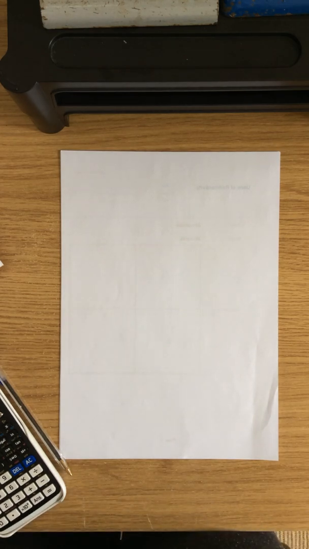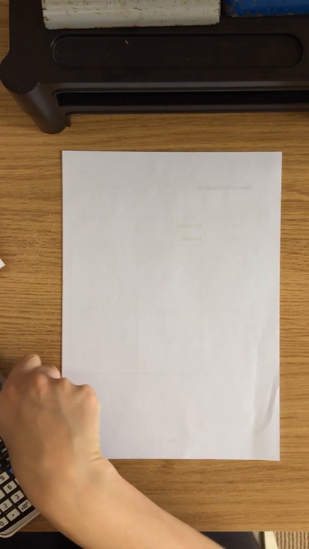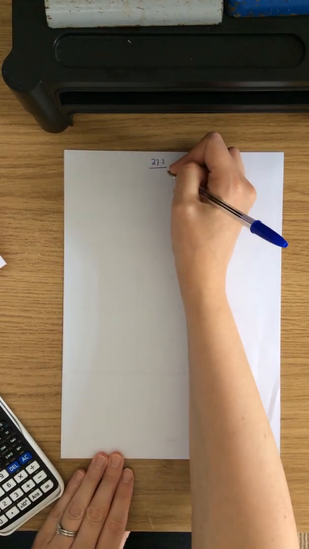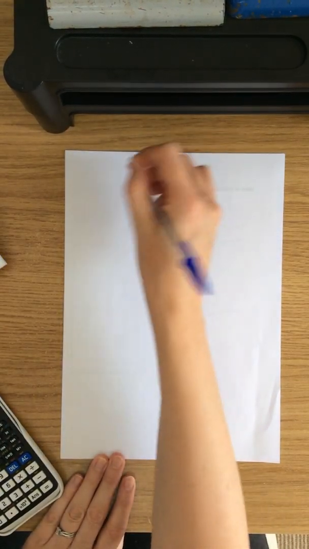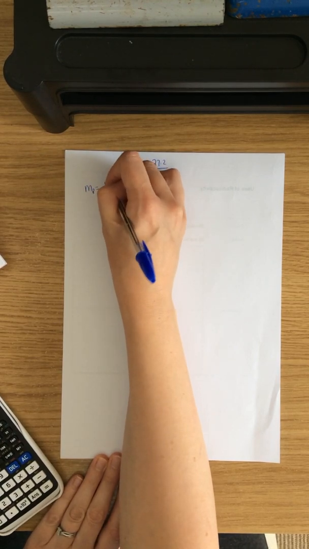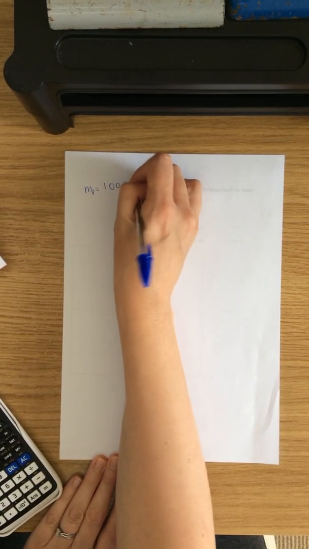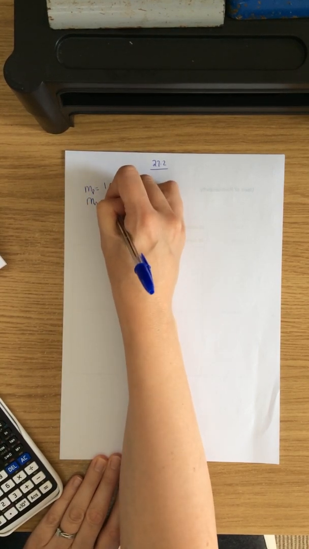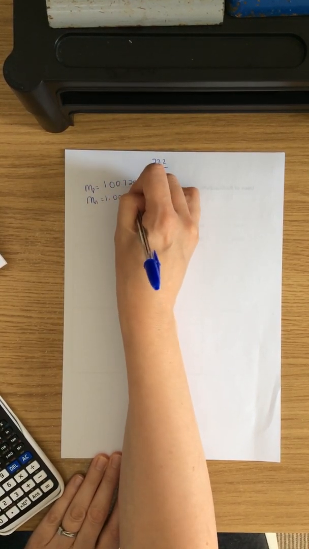Hi, we're going to go through the answers to 27.2 now, about binding energy. Some really important information you're given at the start is that the mass of a proton, this will be the rest mass, is 1.00728 U. The mass of a neutron is 1.00867 U.